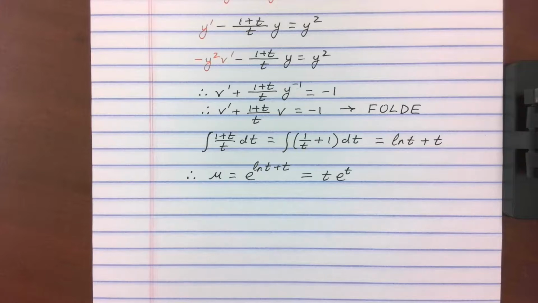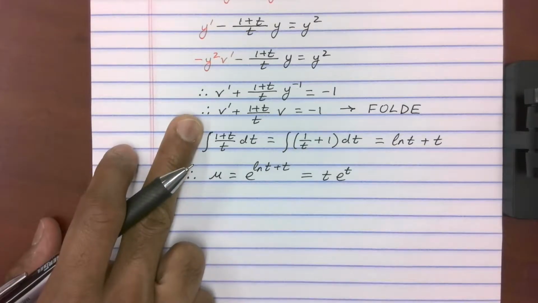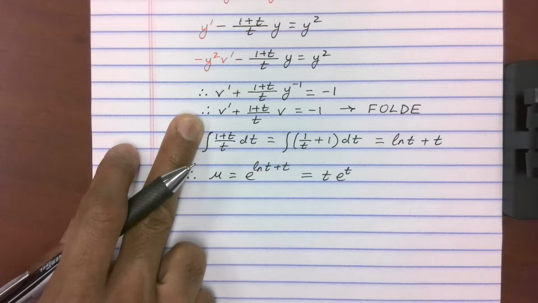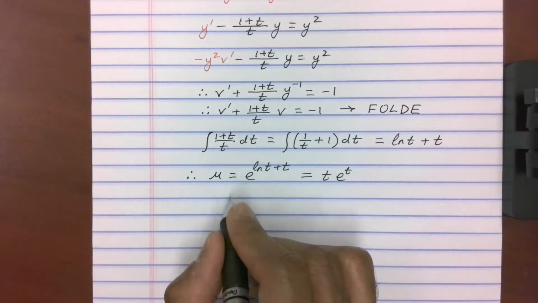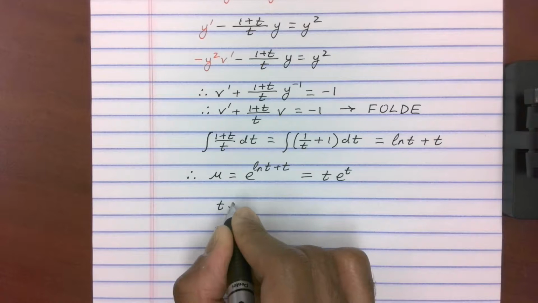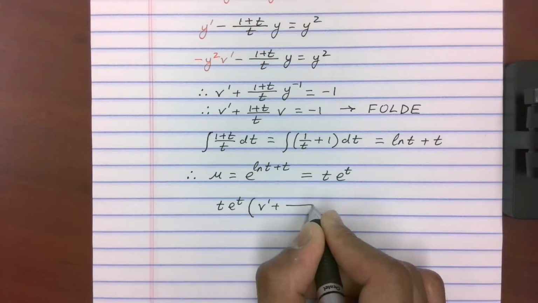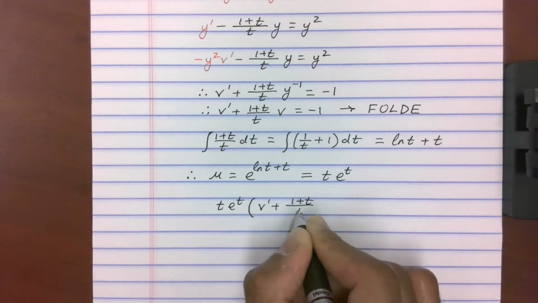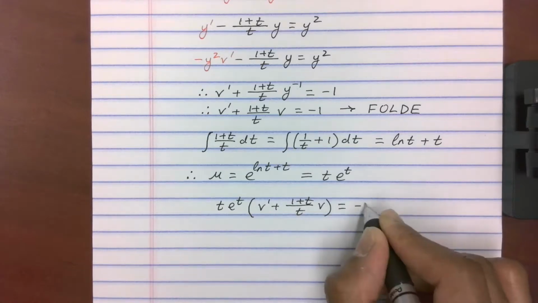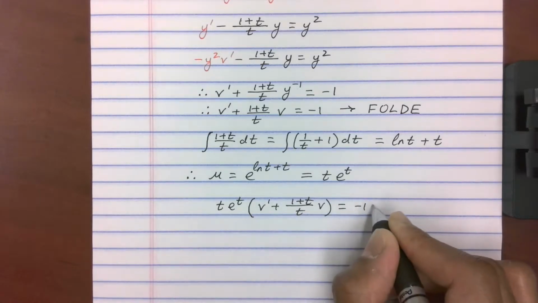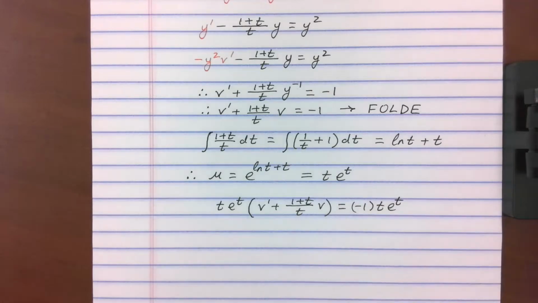So therefore, we will multiply the integrating factor to the first order linear differential equation we found after the change of variables. So therefore, we will have t times e raised to t multiplied to the left hand side, which is V prime plus (1 plus t) over t times V, and that must equal negative 1 times the integrating factor, which is t times e raised to the power of t.